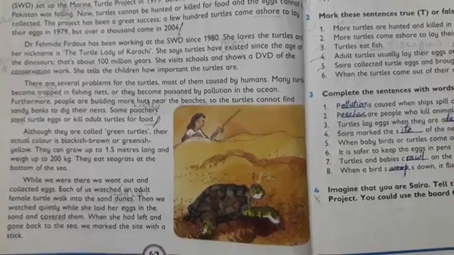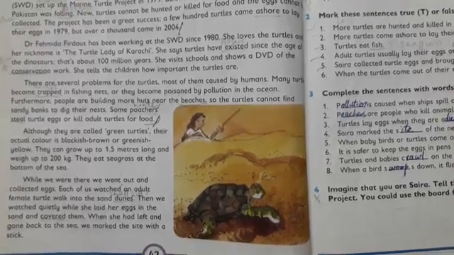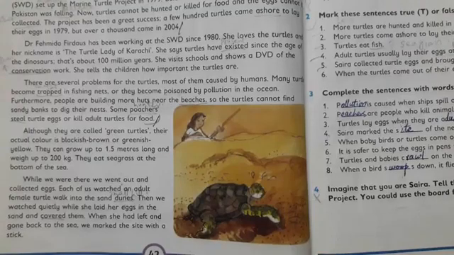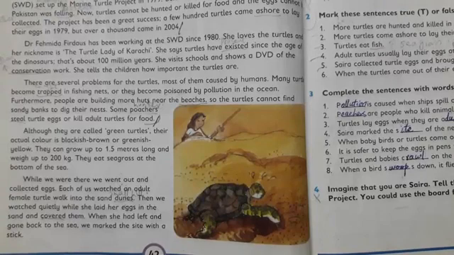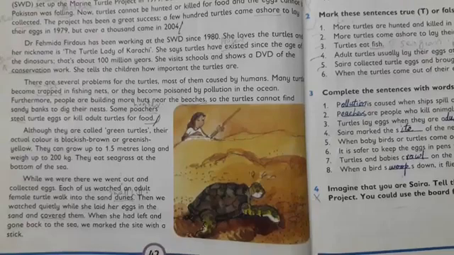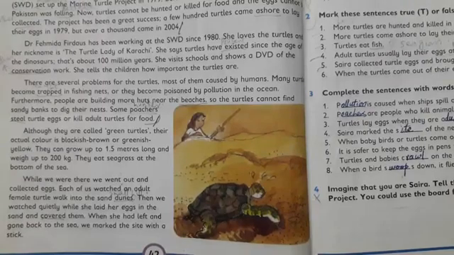While we were there, we went out and collected eggs. Each of us watched an adult female turtle walk into the sand dunes. Dunes means small hills. Then we watched quietly while she laid her eggs in the sand and covered them. When she had left and gone back to the sea, we marked the site with a stick.